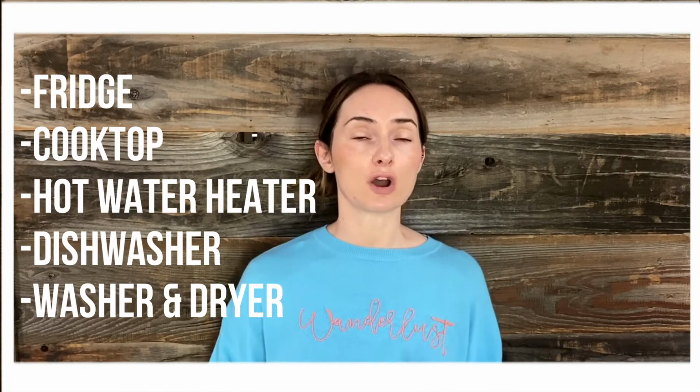Now, when it comes to designing the kitchen, you're going to also want to know the exact specs of any refrigerators, cooktops, hot water heaters, maybe even dishwasher or washer and dryer that you're putting into the space. That way you can account for any walls that need to go around them and any electrical that needs to be placed within the unit.